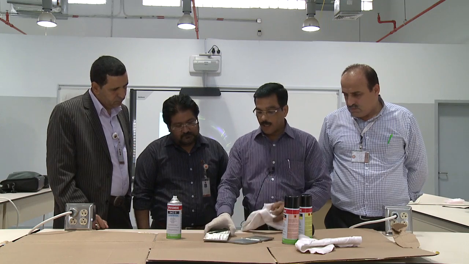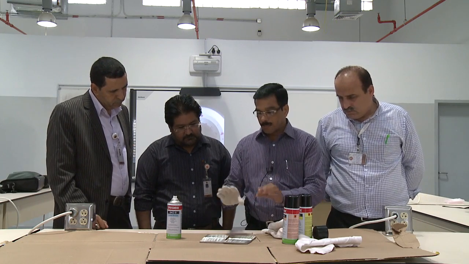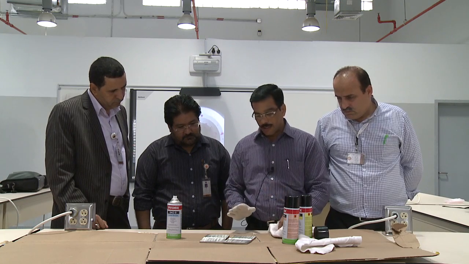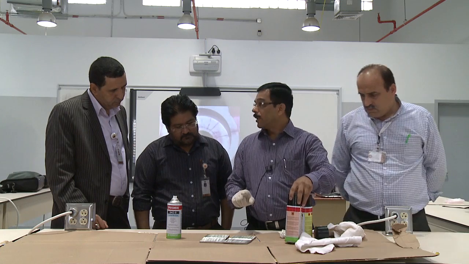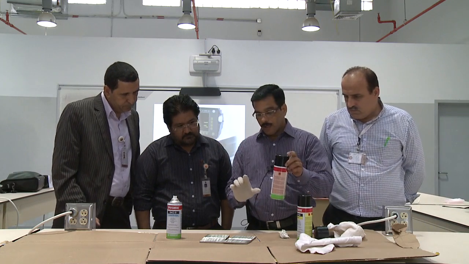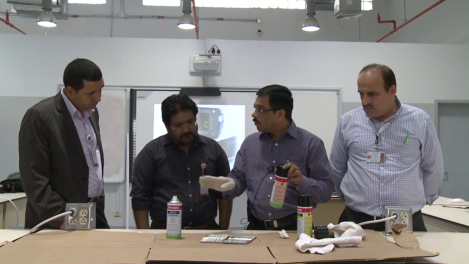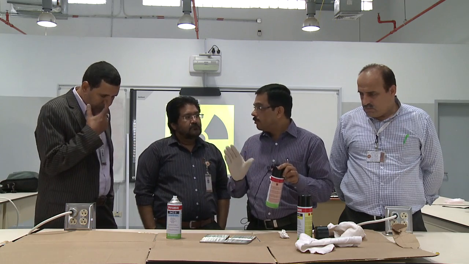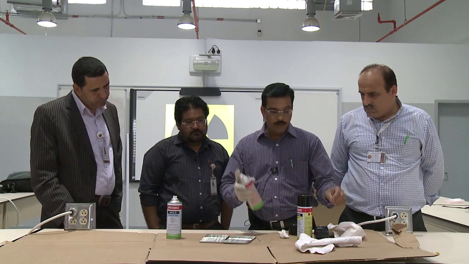Then just give time to evaporate whatever cleaning particles are there. Just let some time to evaporate the cleaner. And the next process is to apply the penetrant. So penetrant, we told we can use either spraying or dipping, or we can use a brush or any method. Here we are just using the spraying method. We can do the spray.